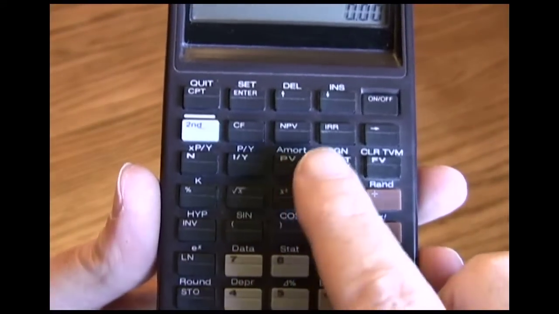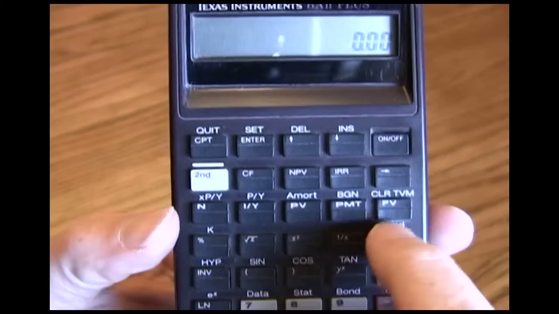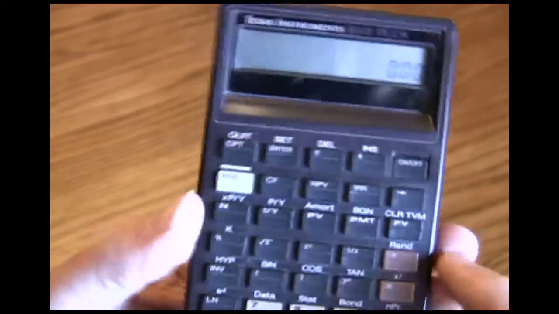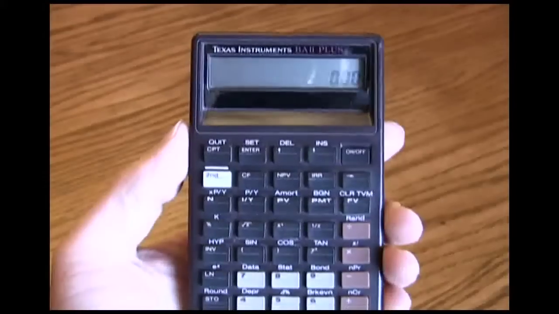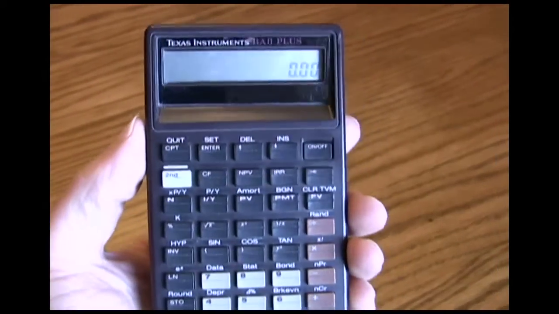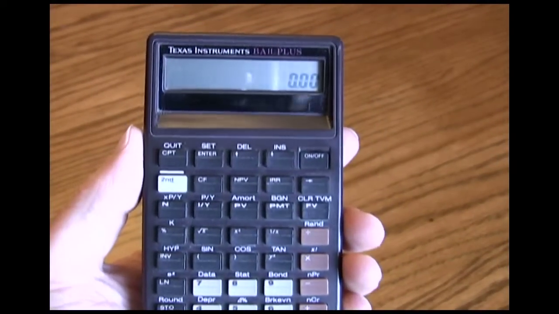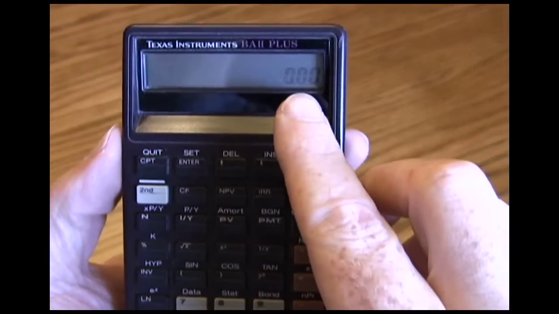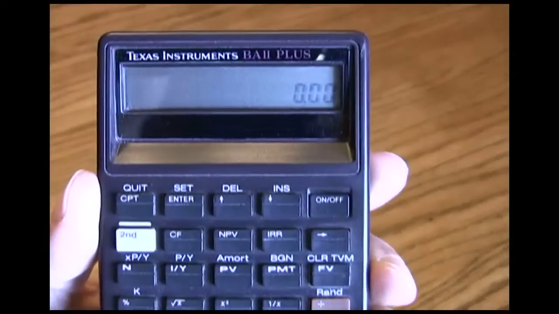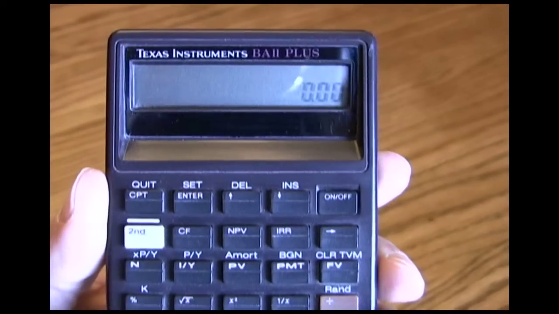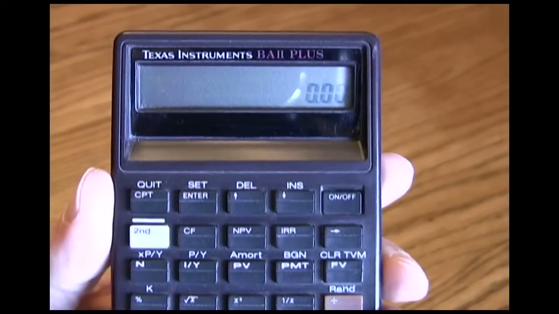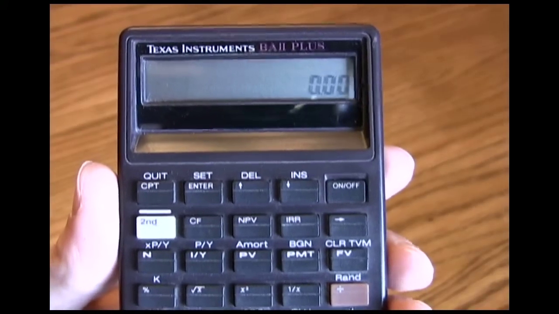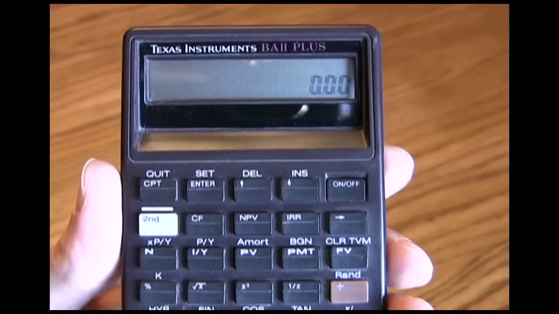Now, in addition to showing you the buttons, I want to help you get your financial calculator set up to start Chapter 5. When you purchase a new financial calculator, the settings are a little bit different than what we're going to start with. The first thing is, you might notice that you see 2 decimal places. The financial calculators are typically used for dollars and cents calculations, so the default setting is 2 decimal places. However, you may want to display more than 2 decimal places.